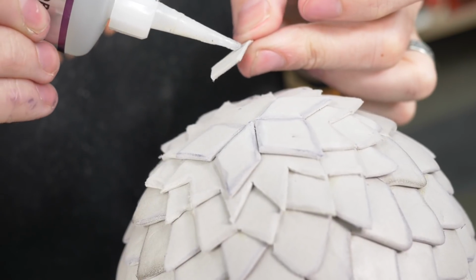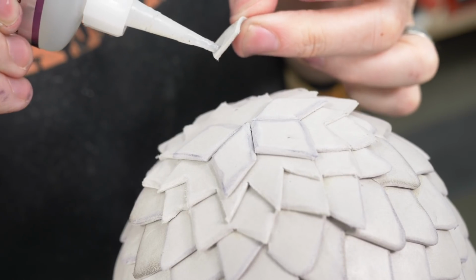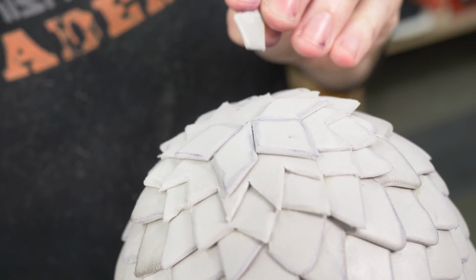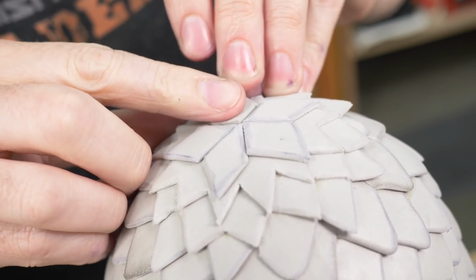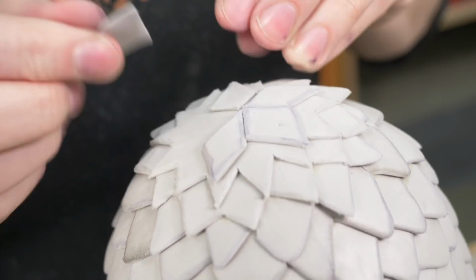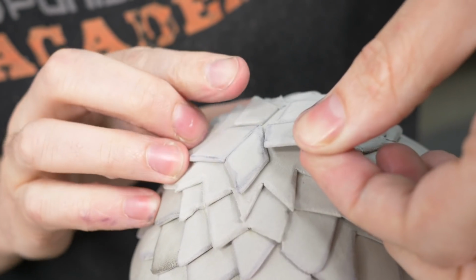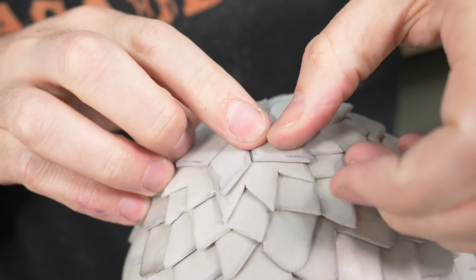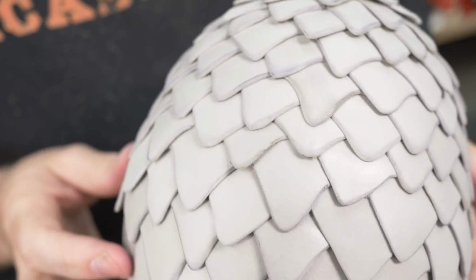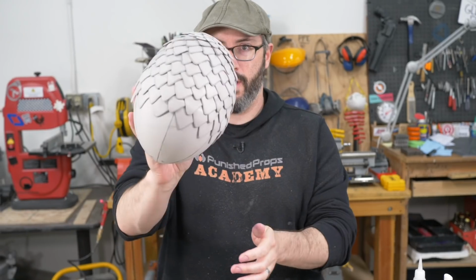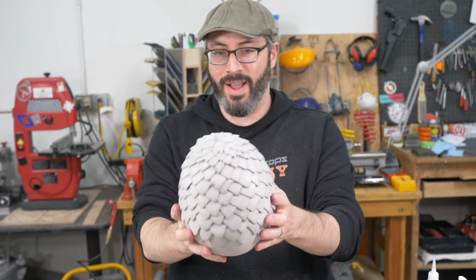I made 5 more little 2mm foam scales to cap everything off. I have no idea if that's what the one in the show looked like, but I'm rolling with it. Carefully place each one at a time. Ta-da! That is one handsome looking dragon egg.